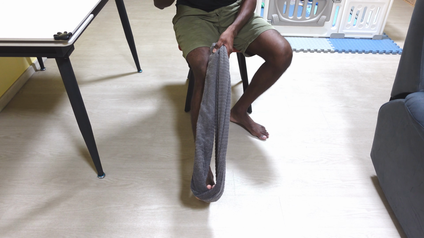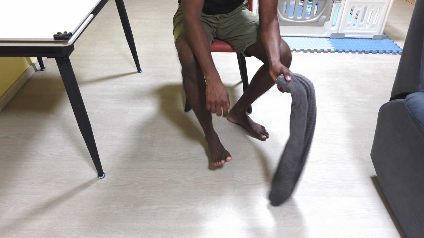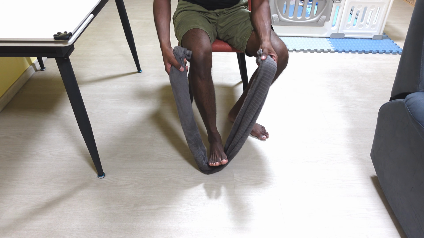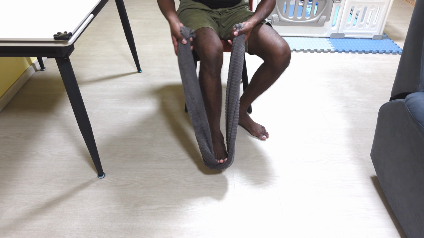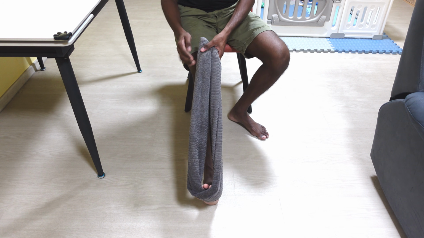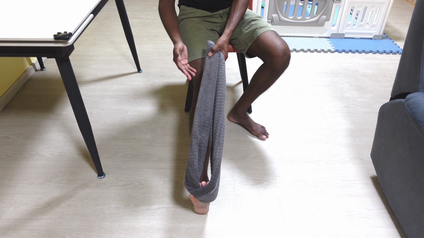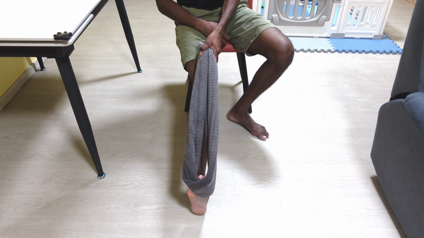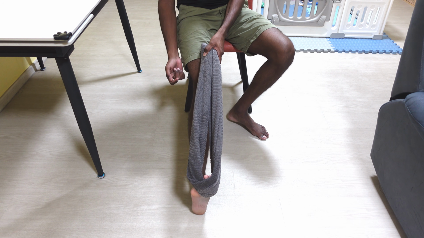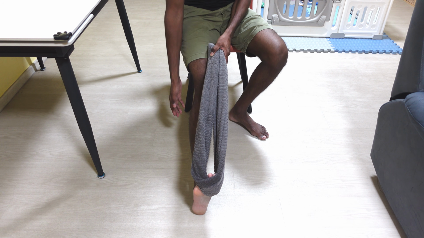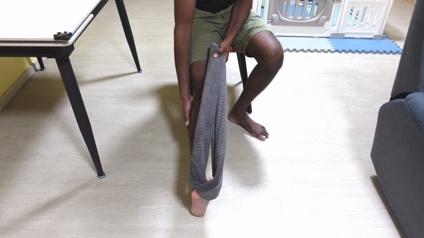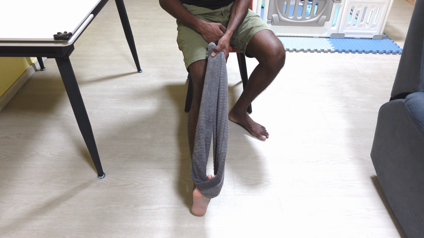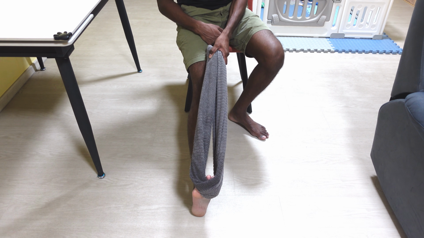Once again, with the towel, hook the front part of your foot, not the entire foot, okay? Just the forefoot area, and then extend the knee. Of course, you're going to be using your strong arm to help if you don't have the power to extend the leg. In this position, pull it backwards and feel the stretch at the back of your calves here, okay? Do this for about 30 seconds, and repeat it for 3 to 5 sets.